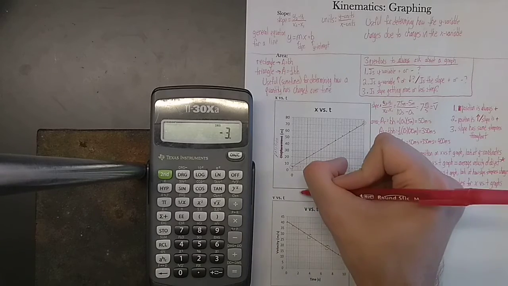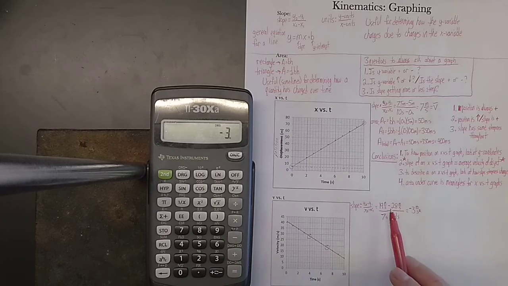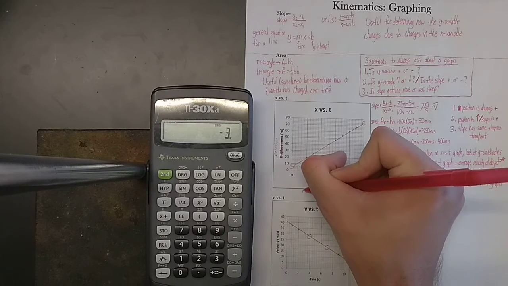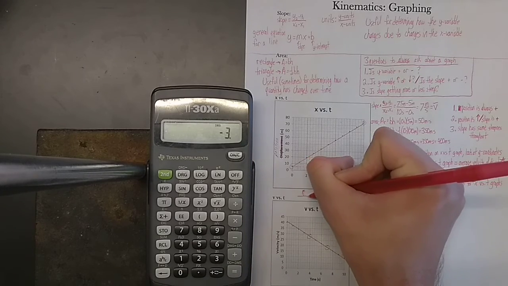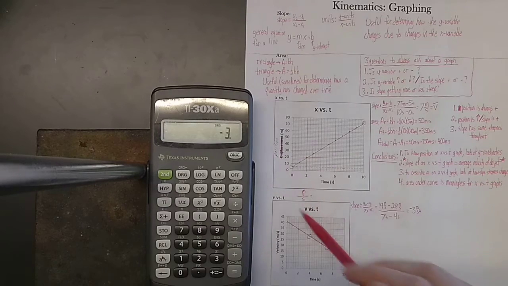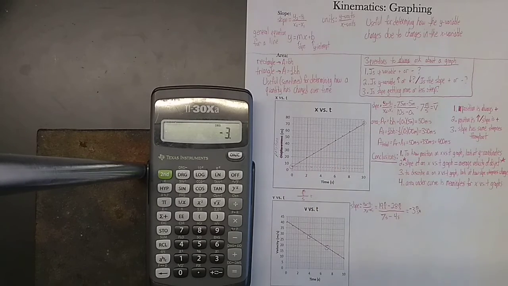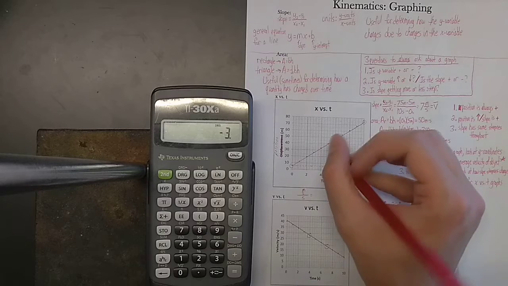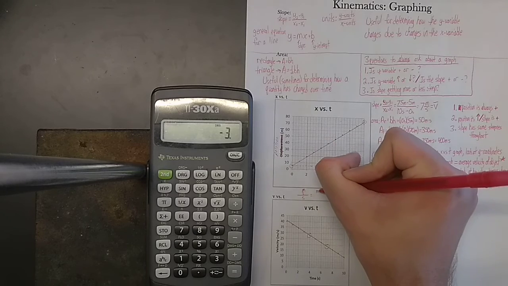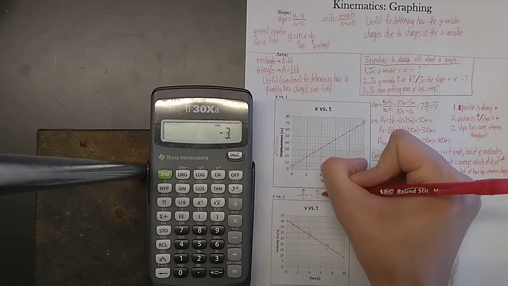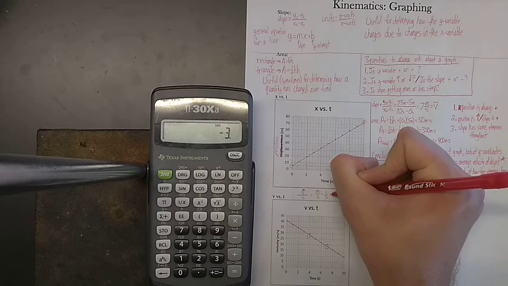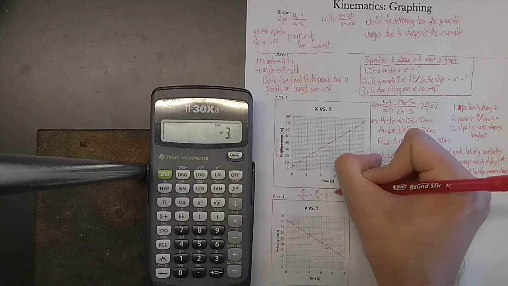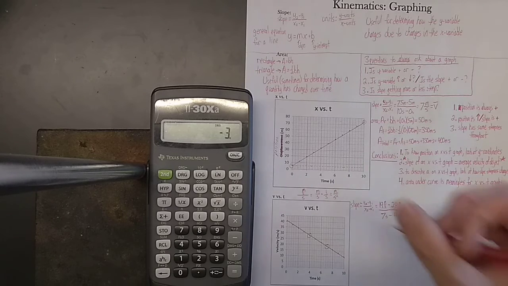Real quick, let me just show you why. Remember, slope units are always y units divided by x units. This would be meters per second divided by seconds. You have a complex fraction here. If you have a complex fraction, I like to keep in mind it's much easier to write it as a multiplication of two fractions. This is the same as saying meters per second times 1 over seconds. Meters times 1 is meters. Seconds times seconds is seconds squared. The units are meters per second squared.